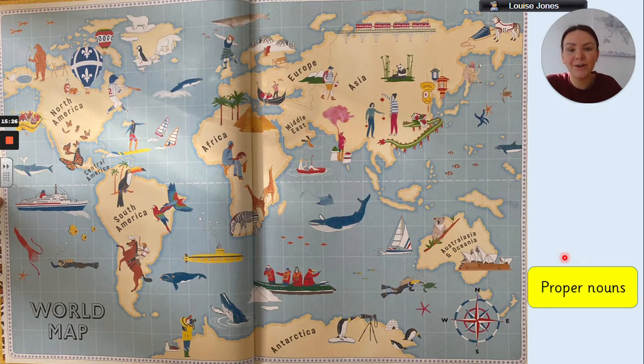Okay, so to start us off, we're just going to have a look at the second page of the book, which is the world map. Okay, and on here on the world map there are the names of different continents. So you've got North America, South America, Africa, Europe, Asia, Australasia and Oceania, Antarctica, and you will notice that every one of them starts with a capital letter at the beginning, and capital letters are going to be a big feature of this English unit.